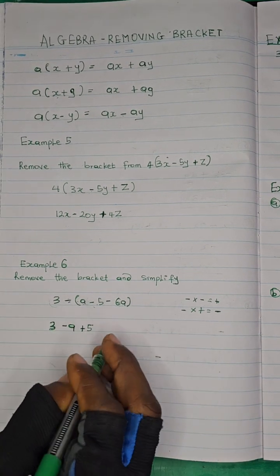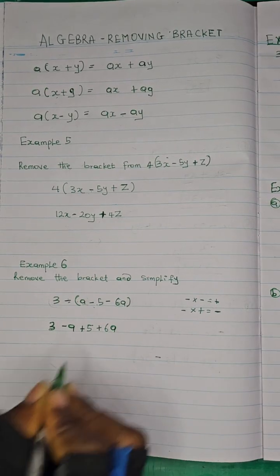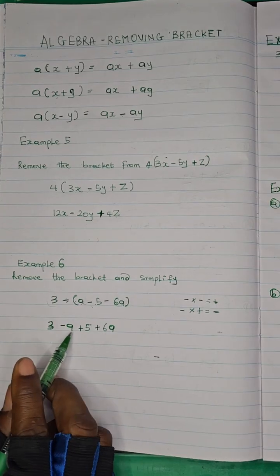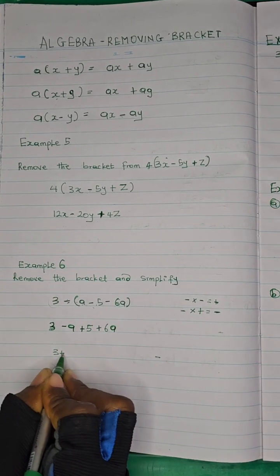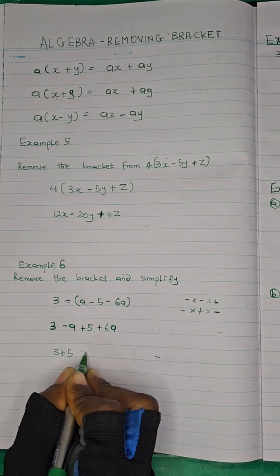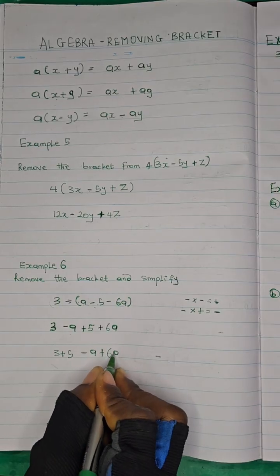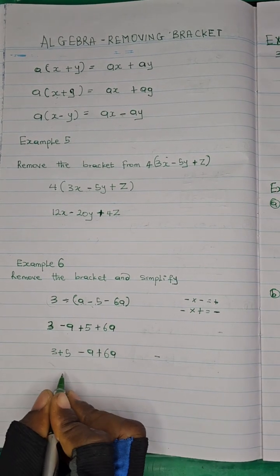Minus sign multiplied by minus 6a will give you plus 6a. So now we can still simplify because like terms go to each other. So 3 plus 5, we are going to have 3 plus 5, minus a plus 6a, or you can say a minus 6a. So 3 plus 5 is what? 8.